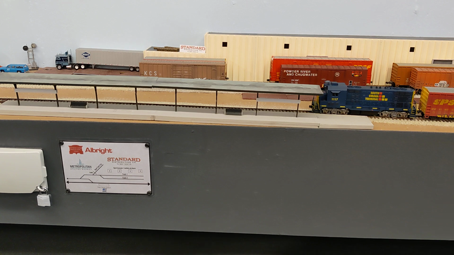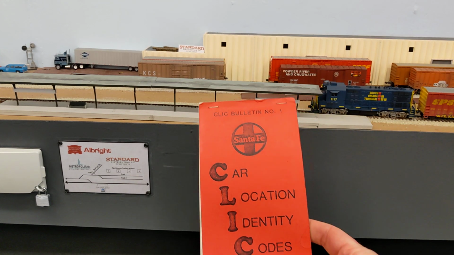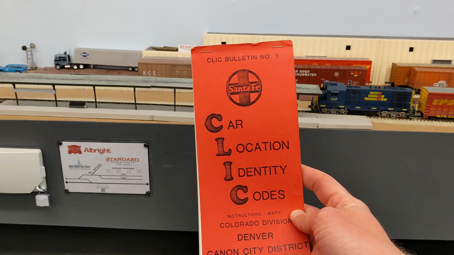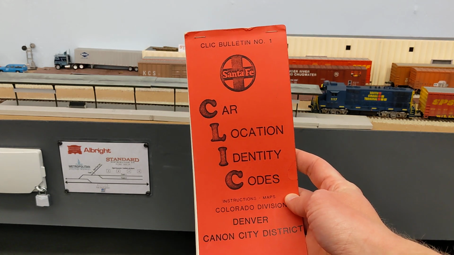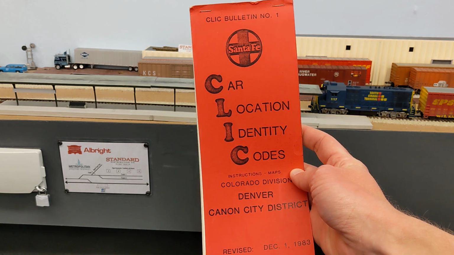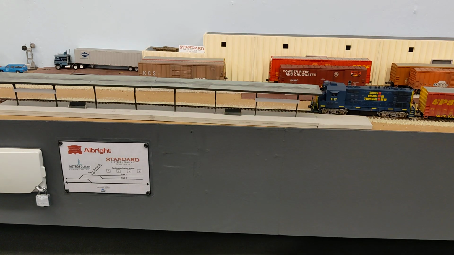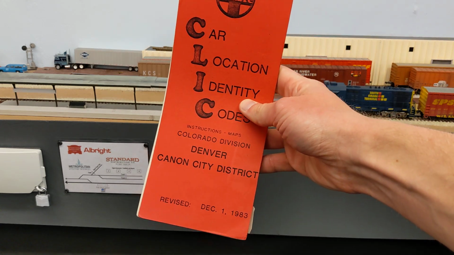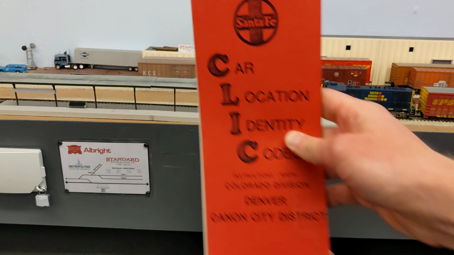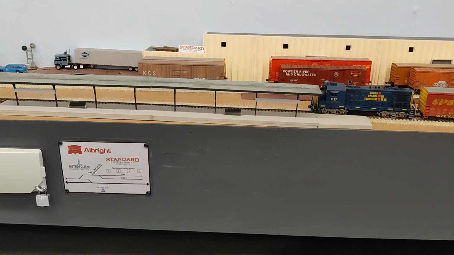So this is one that the Santa Fe did. They called it a click bulletin, car location identity codes. And this is for the Colorado area that I live in, which is really interesting because it's been a pretty good resource to know what was there before. I should mention that this has a date of December 1983 on it, so that's really interesting.